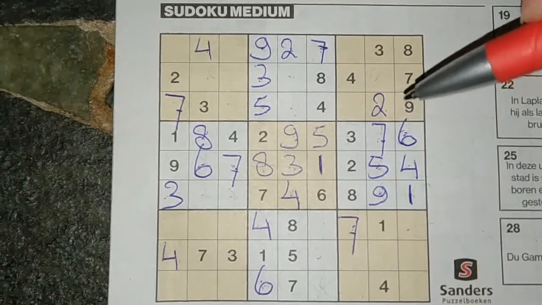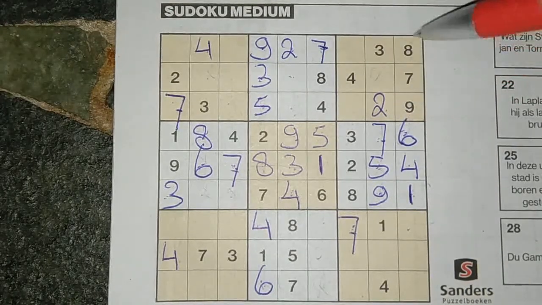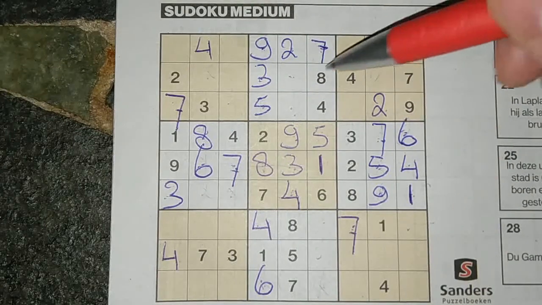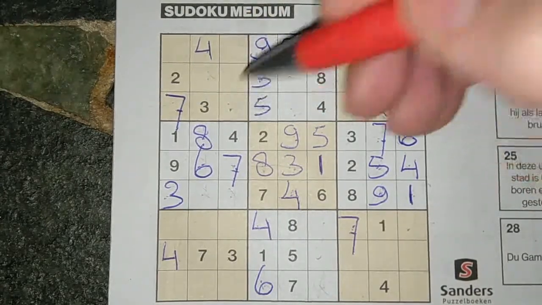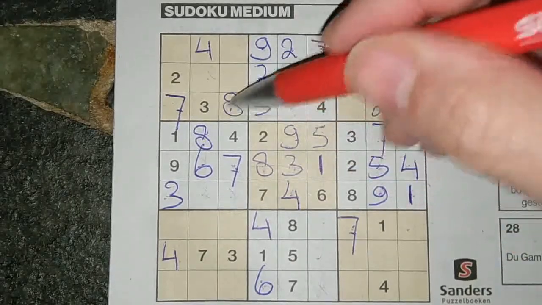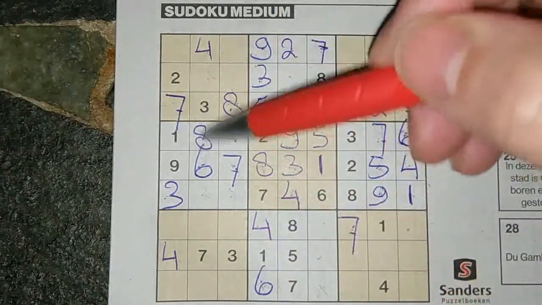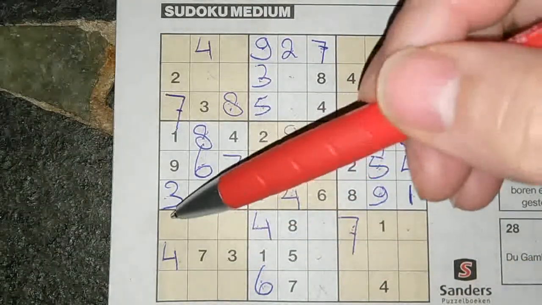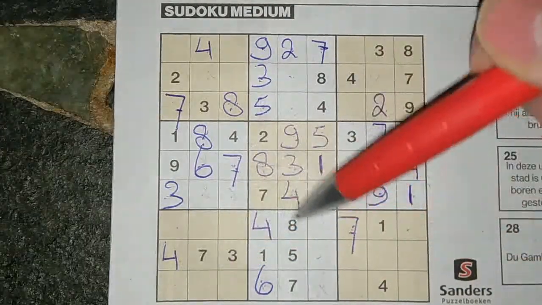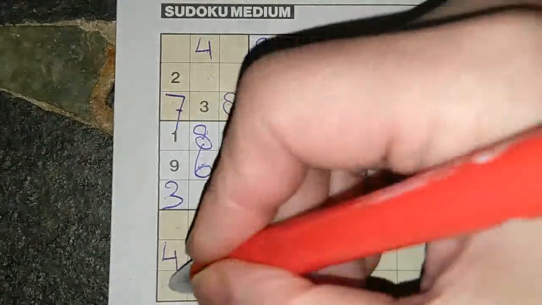Then 8 in this first row, 8 in the second row. So in the third row, the only place for the 8 should be here. 8 in the third column, 8 in the second column. So in the first column, the only 2 places for the 8 are here and there. But I see here an 8, no 8 there. 8 should be here.